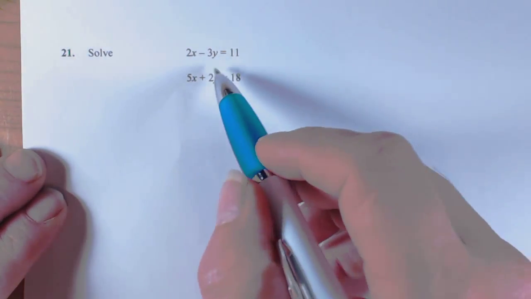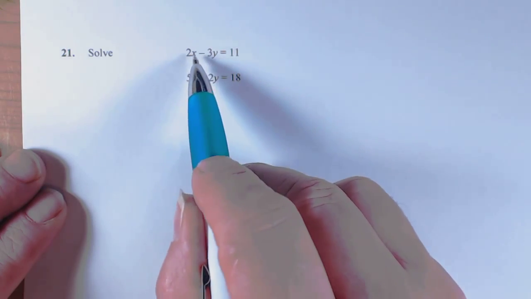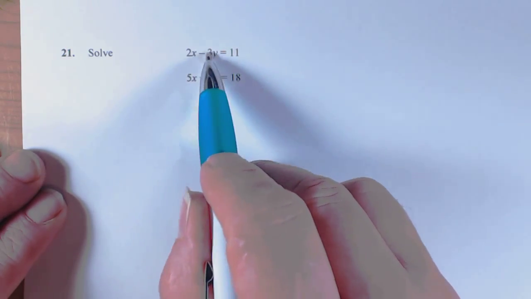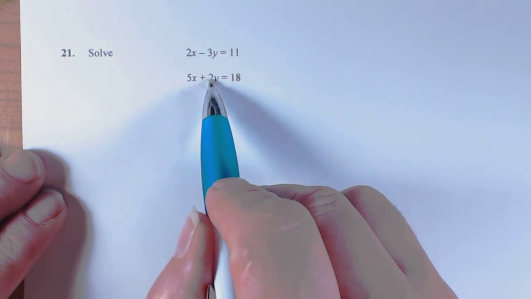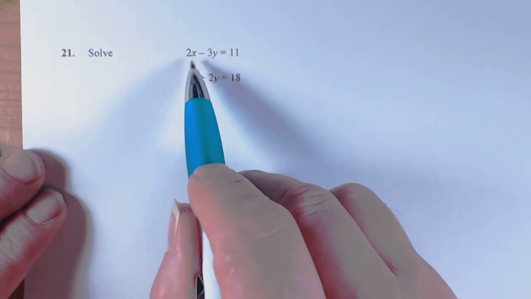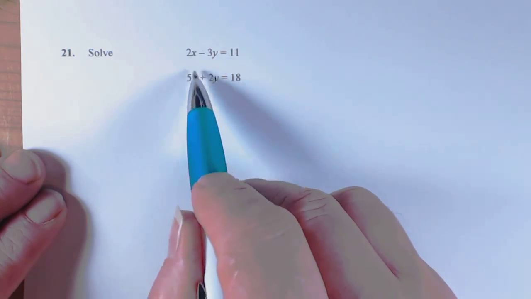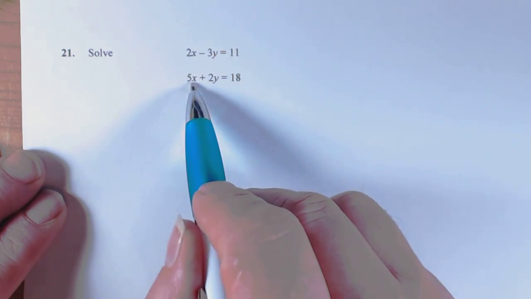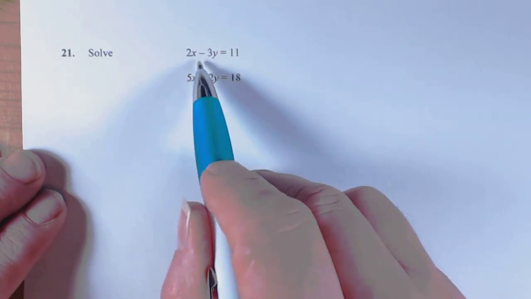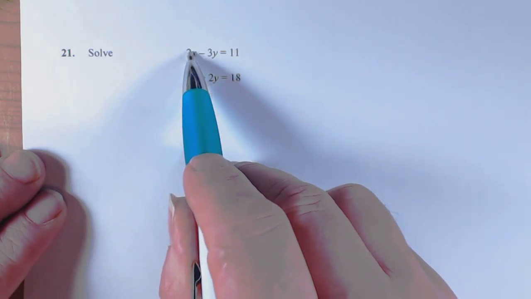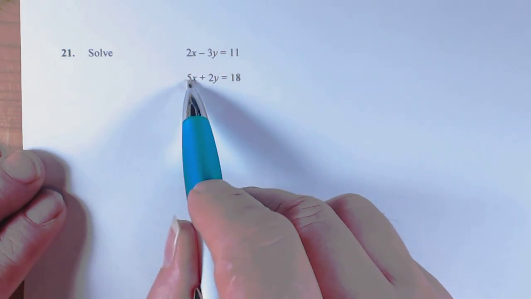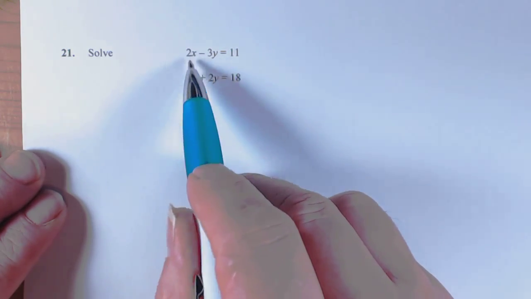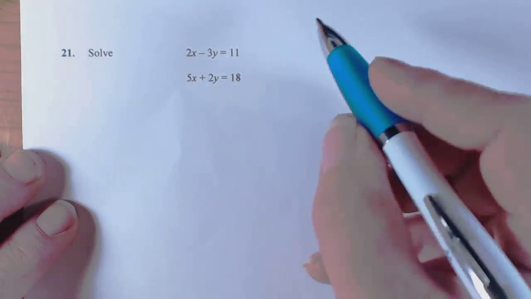The common way of doing these is to give the coefficient in front of one of the letters the same value, so that we can do something to remove that letter. Eliminate it, it's called. So we're going to make the number of x's the same in this particular example. We could have done the y's, but it doesn't really matter. So if I want to make these have the same number in front, I look for the lowest common multiple. Well, the lowest common multiple of 2 and 5 is 10.